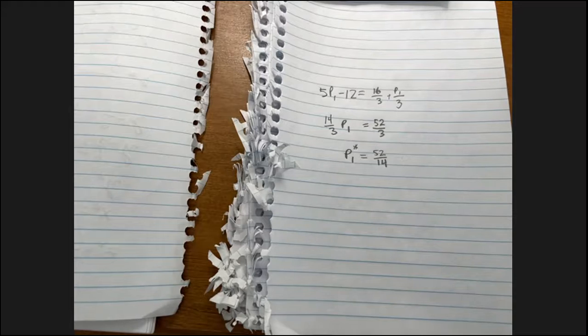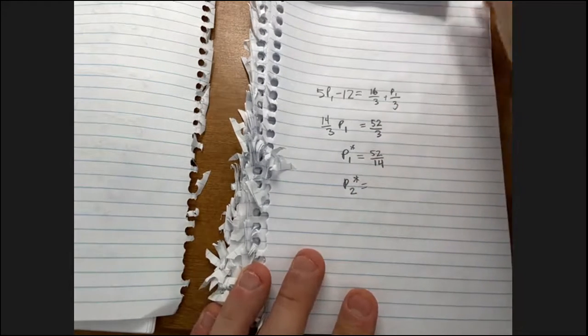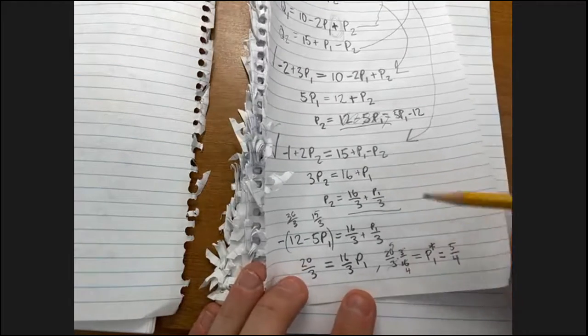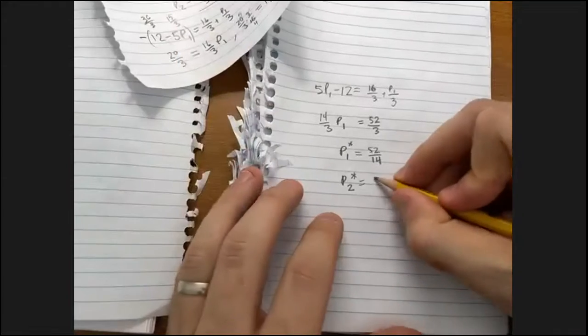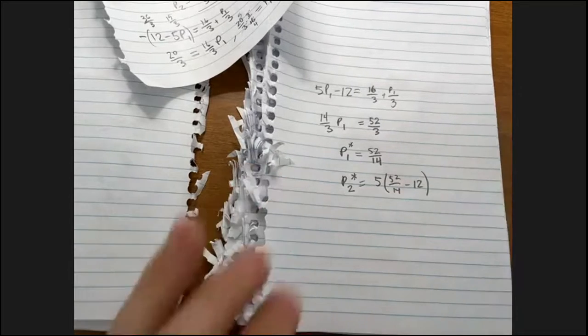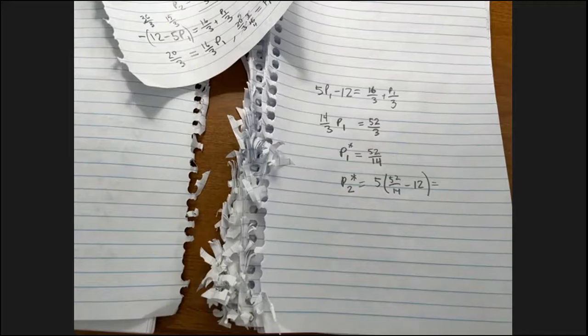Of course, that's not the whole answer because it also asks you to find P2. I would use whichever one of these you feel like. How about this one? P2 equals 5 P1 minus 12, so it equals 5 times 52 over 14 minus 12. Oh, that's going to be ugly. I don't even know what that is. I'd use Google or any calculator.